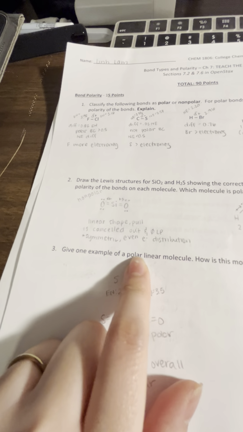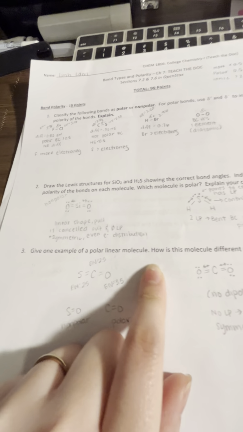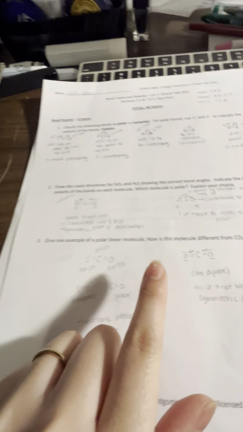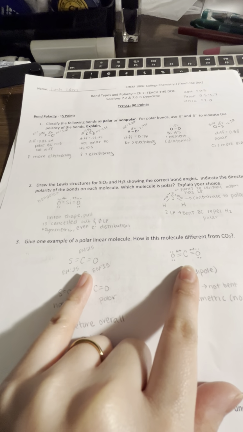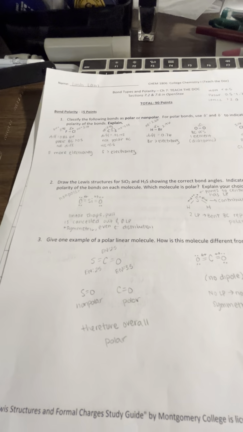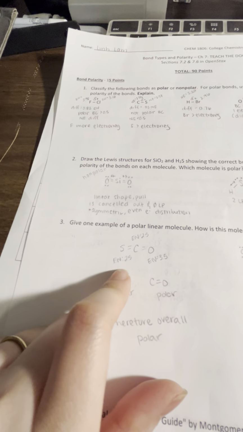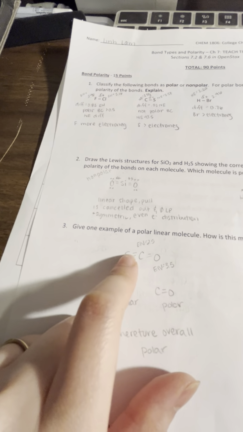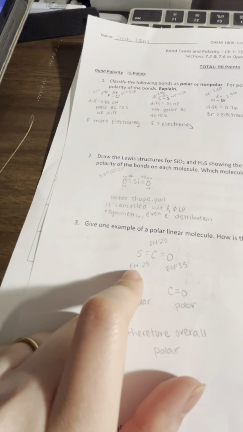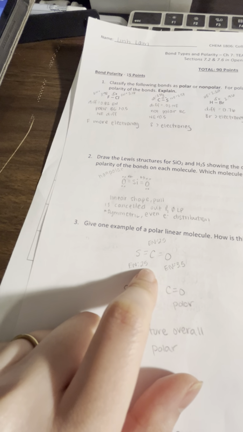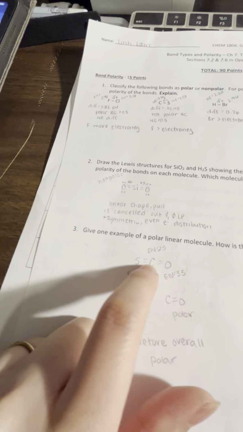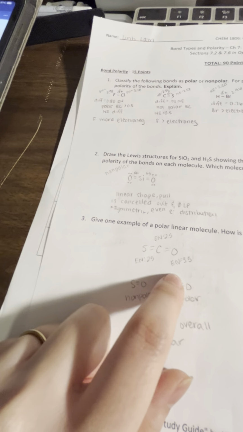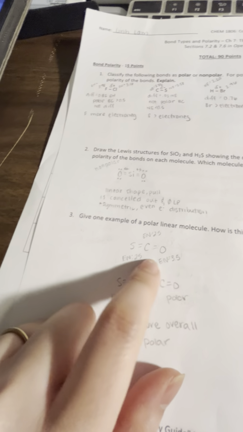And then, give one example of a polar linear molecule. How is it different from CO2? These are 2 linear molecules. This one is polar though because I took the electronegativity of each atom. S equals 2.5, carbon is 2.5, and oxygen is 3.5.